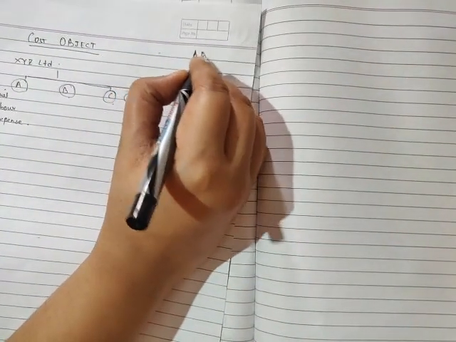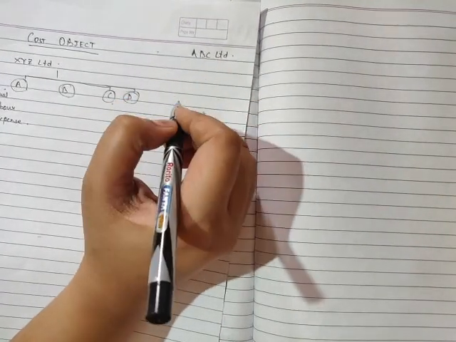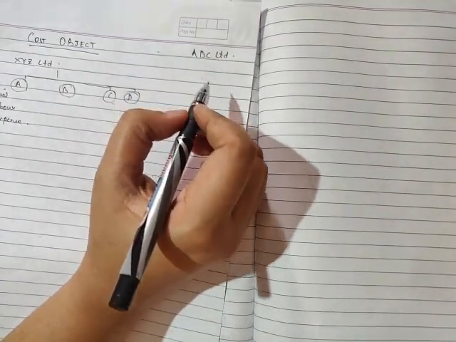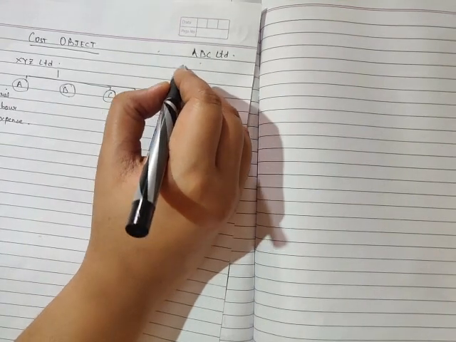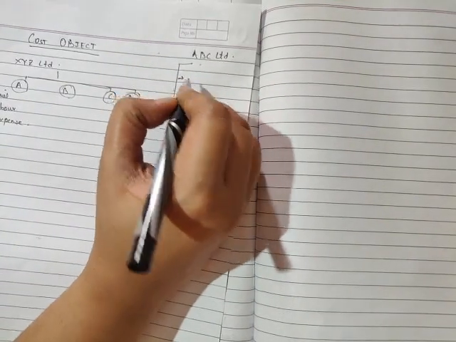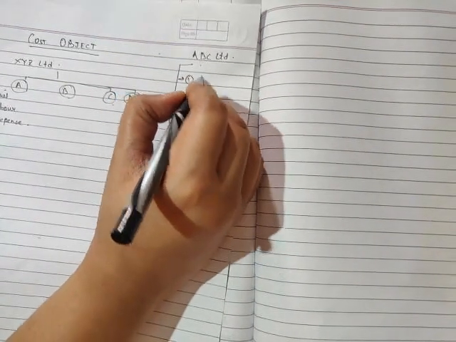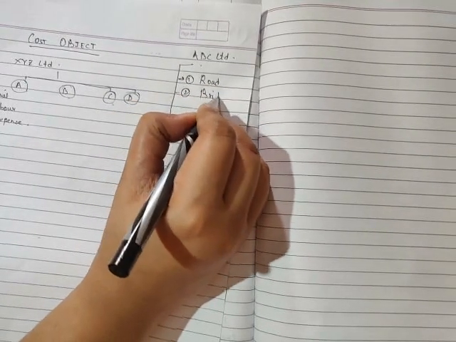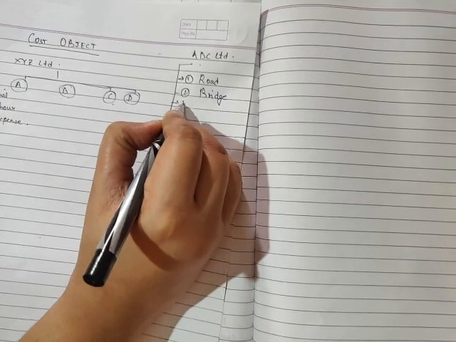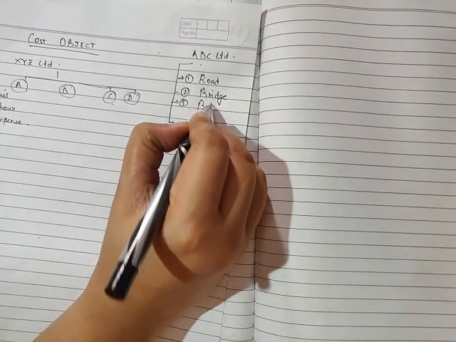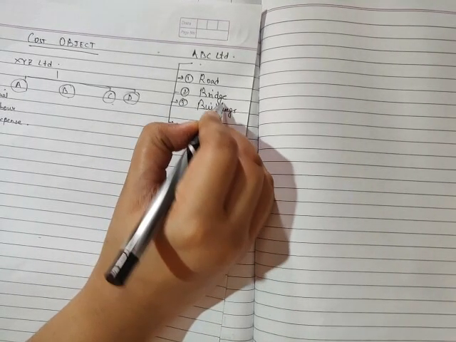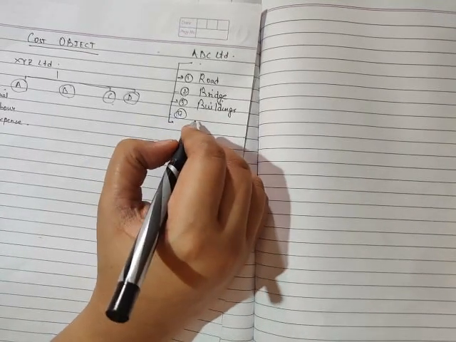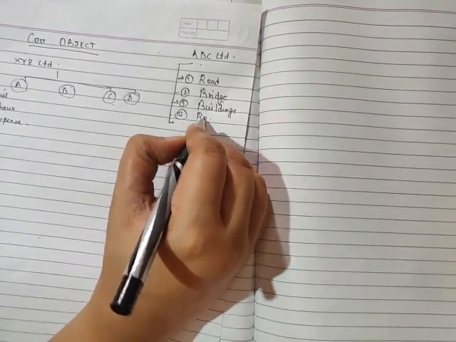Suppose एक कंपनी है ABC Limited. Now that company is involved in the construction business. So there are 4 projects it is taking side by side. A construction of road, second construction of bridge, third construction of buildings, and fourth is the construction of another road.